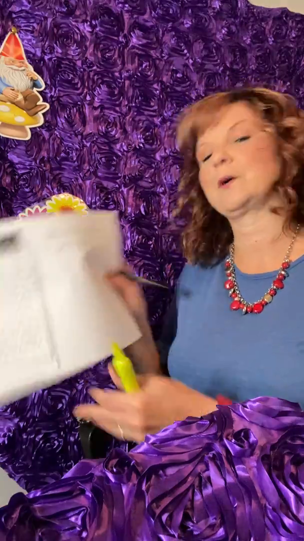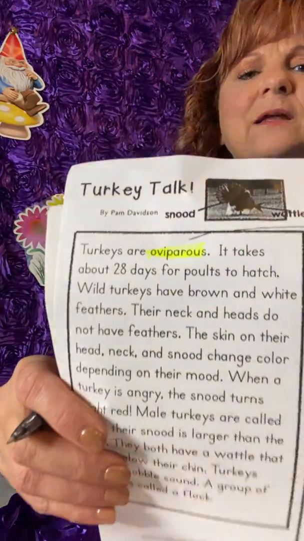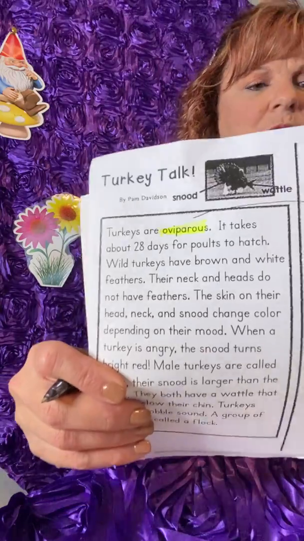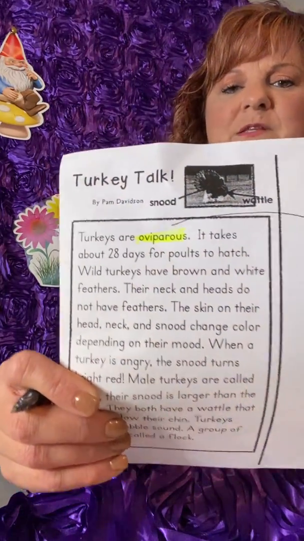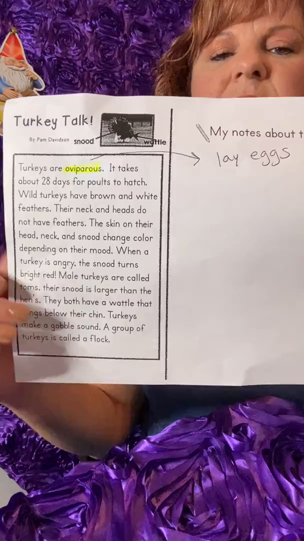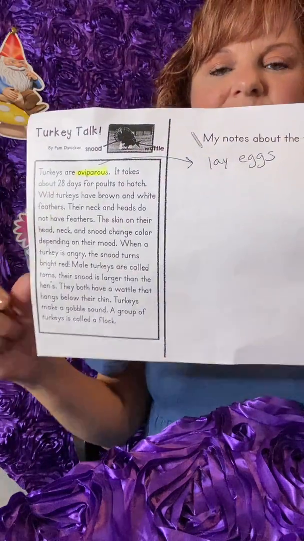So I'm going to show you what I did with my page. I highlighted that word oviparous because that was a word I didn't know and I needed some help with, let's pretend. And then I looked it up, and it just means that they lay eggs. So we knew that, didn't we? Because turkeys are birds, and we know that they lay eggs. All right, it takes about 28 days for the poults to hatch. What do you think a poult could be? Yeah, if it's going to hatch out of an egg from a turkey, it's probably the baby turkey, right? That's what a poult is.